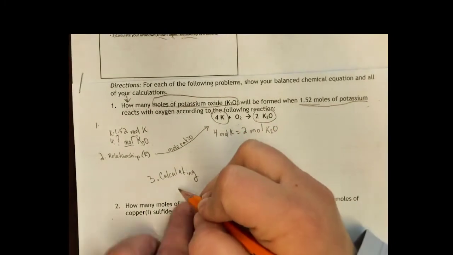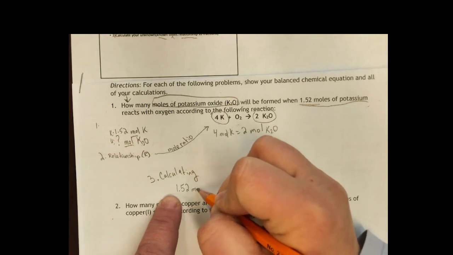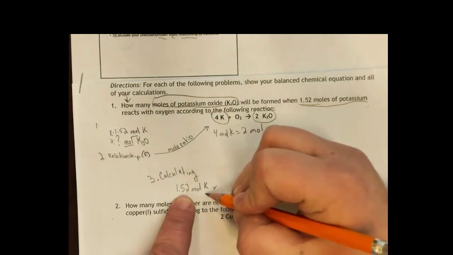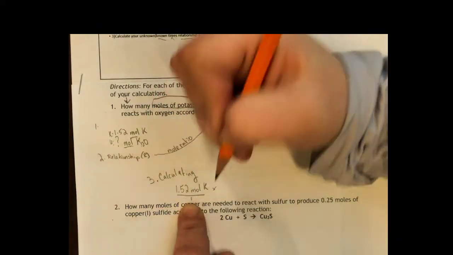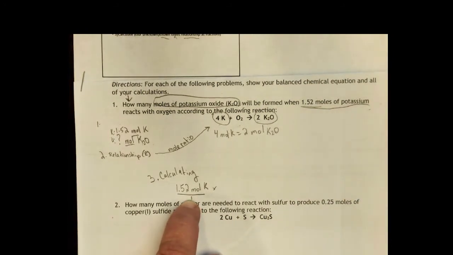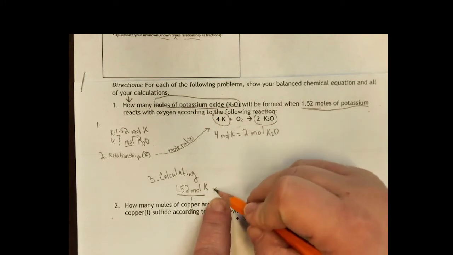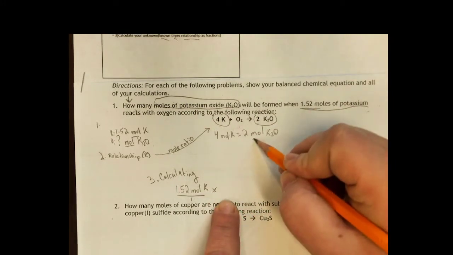So we're going to put down the known, 1.52 moles of K. You can make this a fraction. I think I will, just because that's what I did in my notes, but you don't have to turn it into a fraction. But the multiplication process is still going to be the same. So you got your known down first, multiply it by this as a fraction.